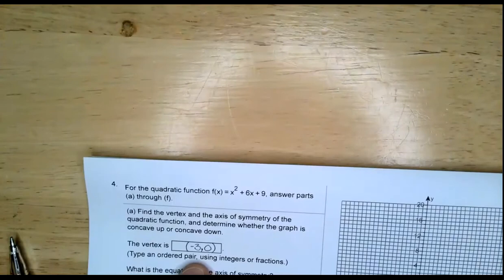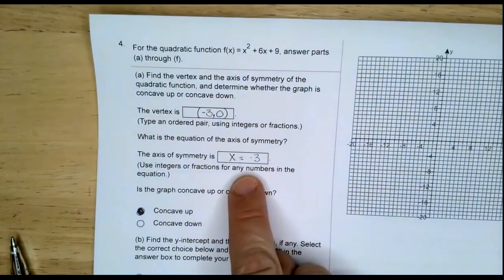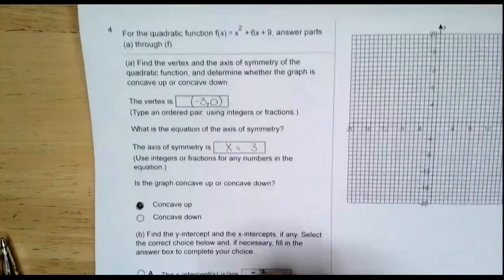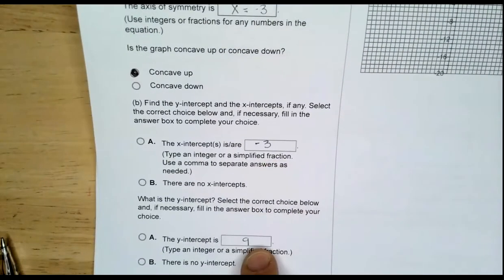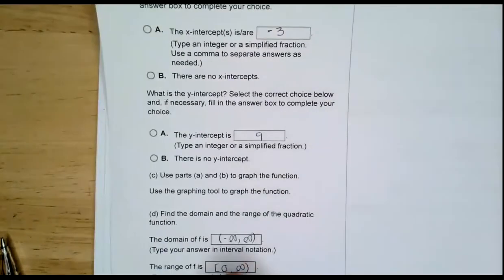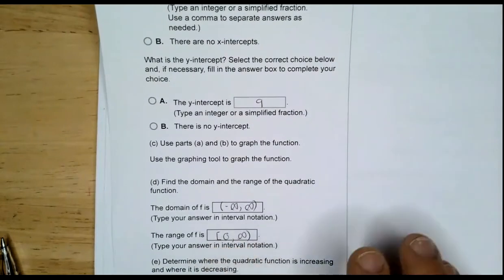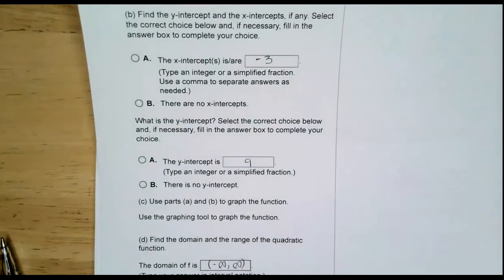I said that we were at -3, 0 for our vertex. I said that the axis of symmetry is x is -3. The x-intercept is also -3 because -3, 0 is an x-intercept. The y-intercept is at 9. The domain is all real numbers. The range is all the positive numbers starting with 0. Good. It is increasing and it is decreasing.